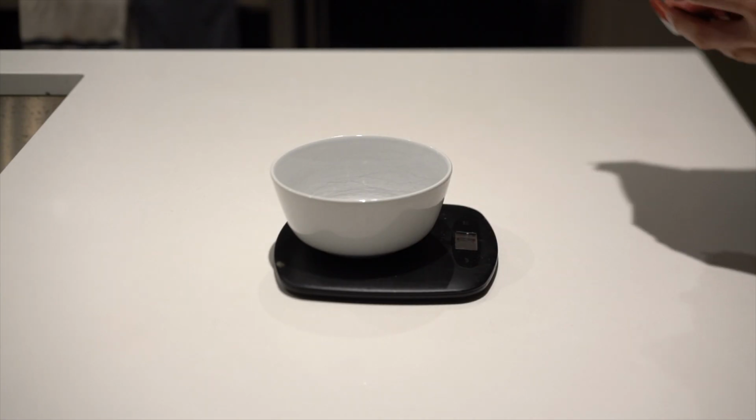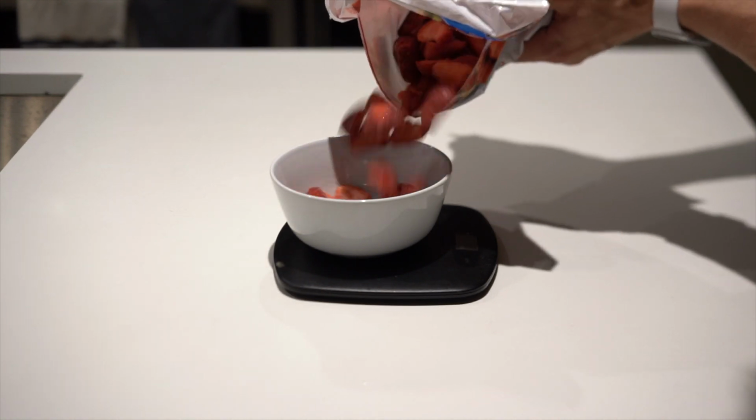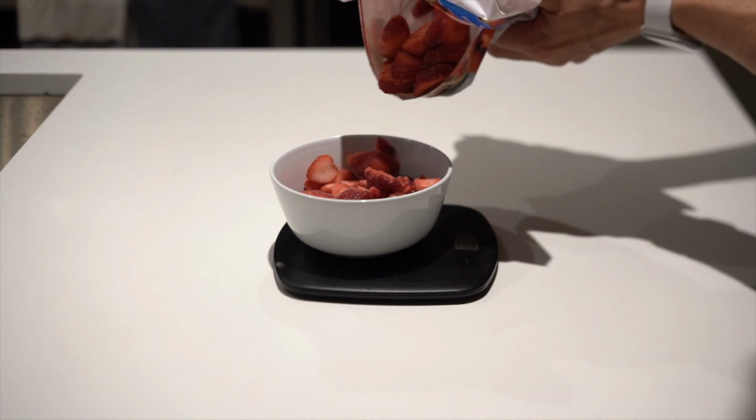So for example, some fruits, you gotta weigh it out on a scale, and then input on the app what you're eating, as well as the amount of the food that you're eating. So for example, if I wanted to have 100 grams of strawberries, I would weigh it out on a scale and then put in strawberries.